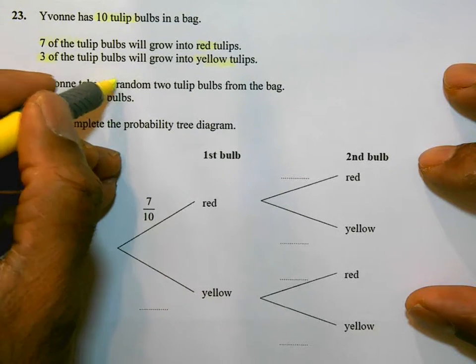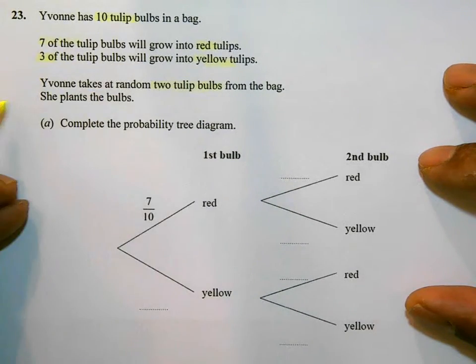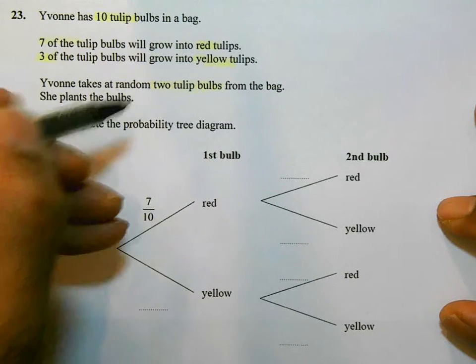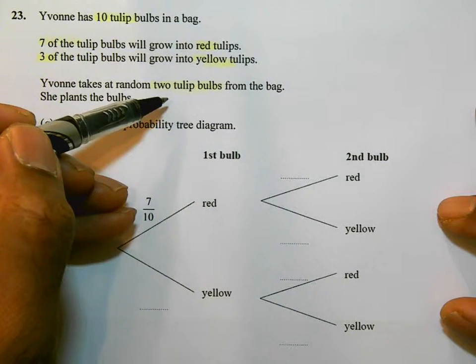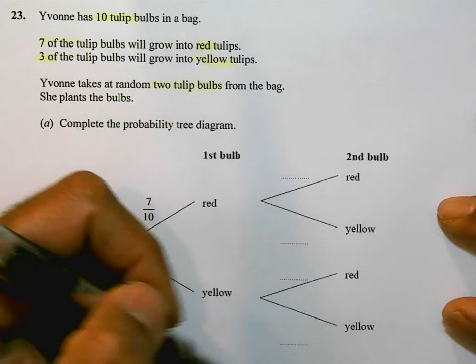Yvonne takes at random 2 tulips from the bag. She plants the bulbs. So she's taking 2 from the bag. They haven't talked about replacement or not, right? But because she's taken 2, she's taken 1 and then another. So this is what the tree diagram here shows.